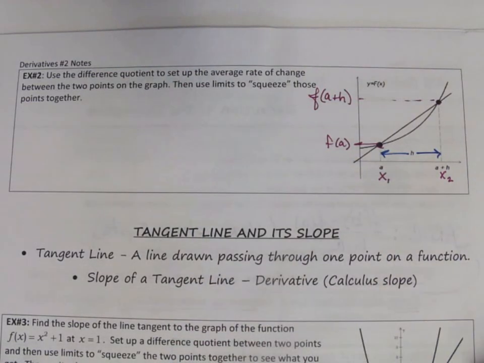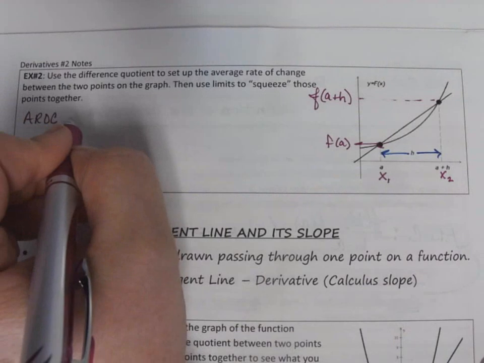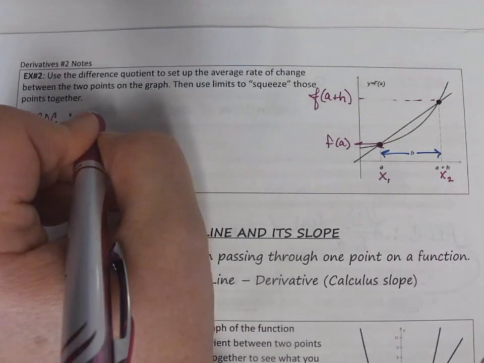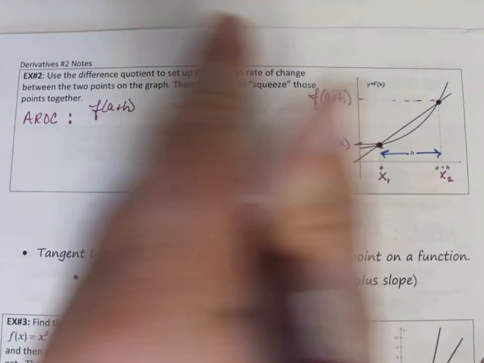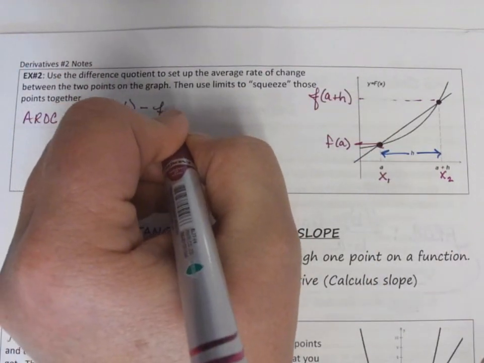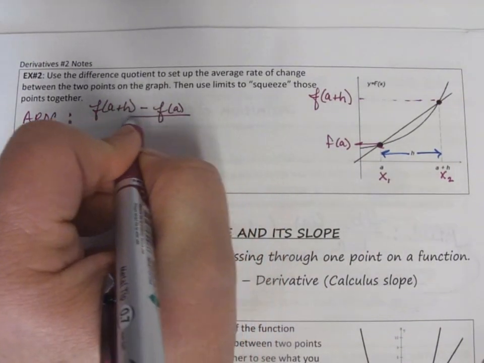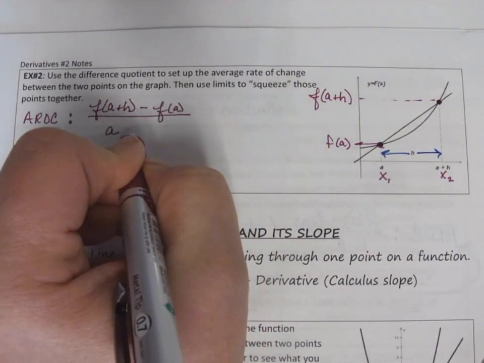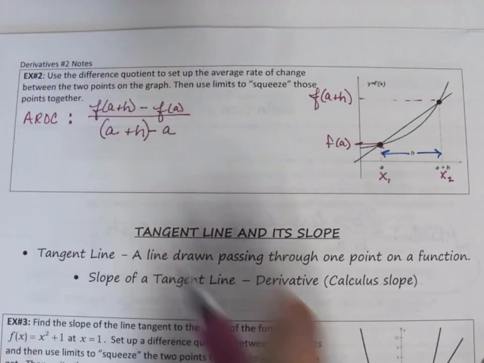Okay? So now if we do our average rate of change, what we would get is f(a plus h), that y value, minus f(a), this y value, all over a plus h minus a. I guess we'll put that in parentheses.